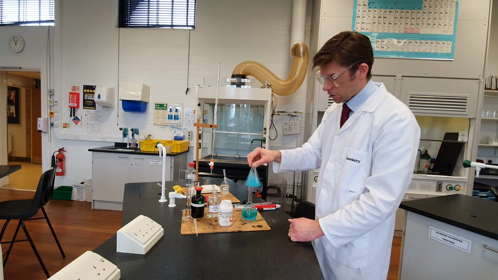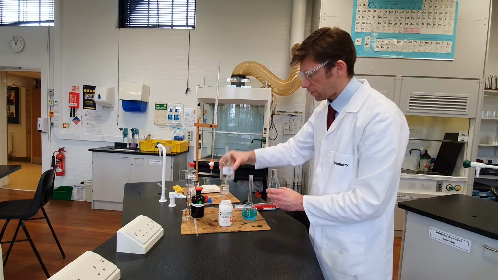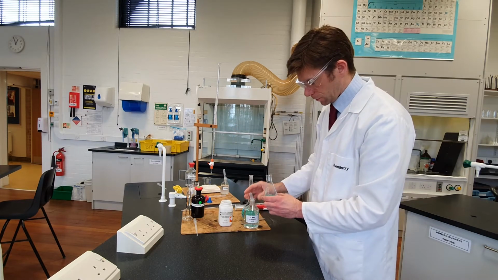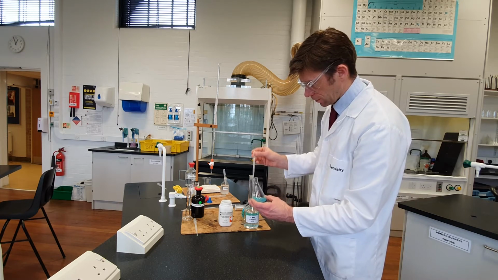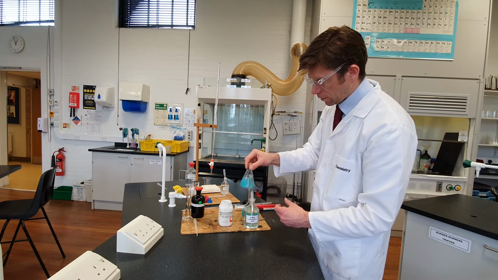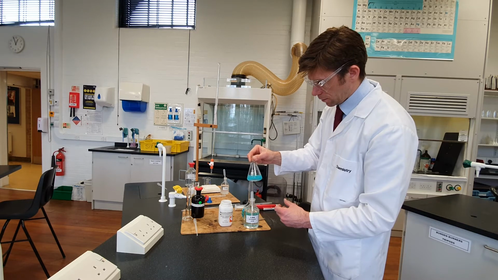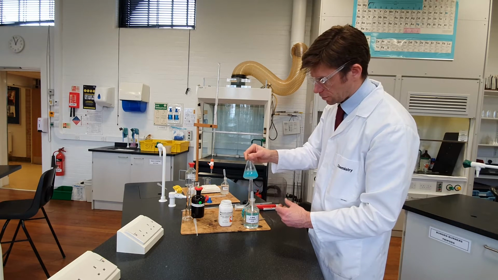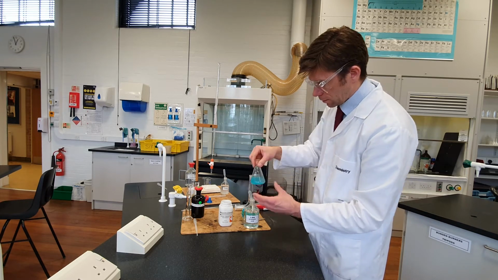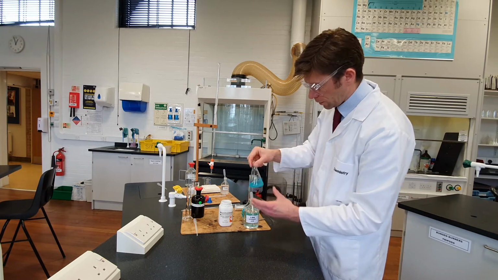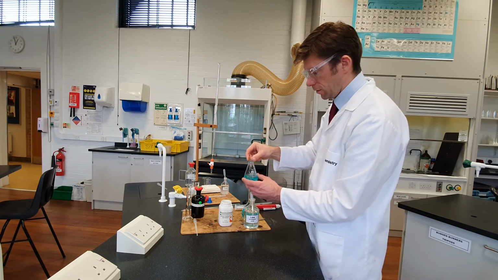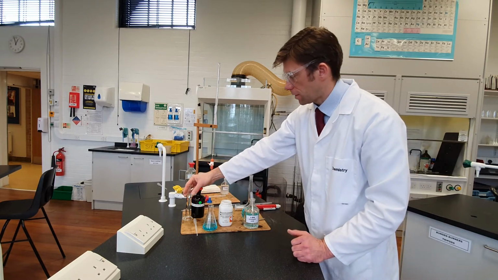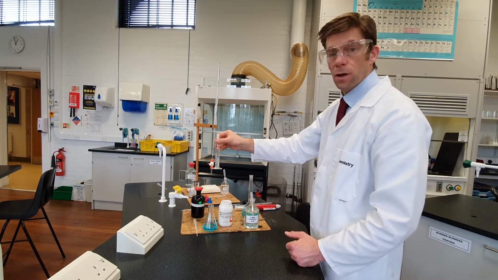So now we need to just dissolve that precipitate by adding some ethanoic acid. Add the ethanoic acid carefully. We want that precipitate to just dissolve. There, that's got it. Okay, and then the final thing to prepare is to add some potassium iodide solution.